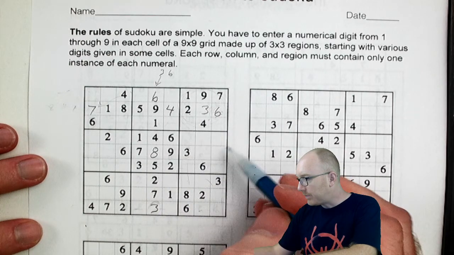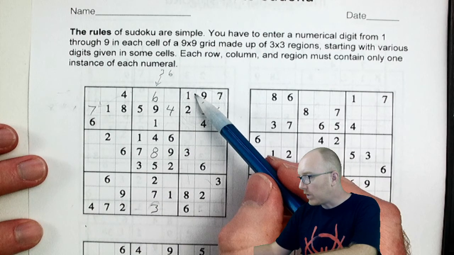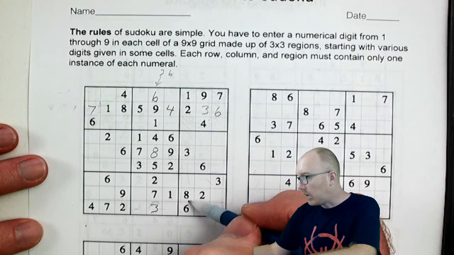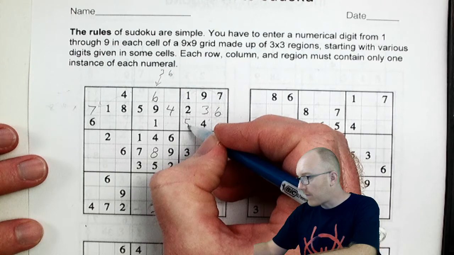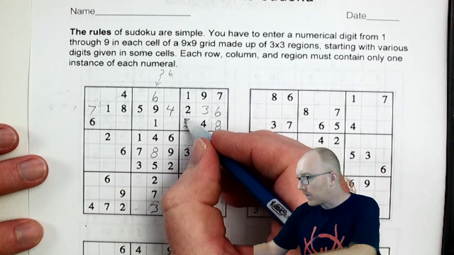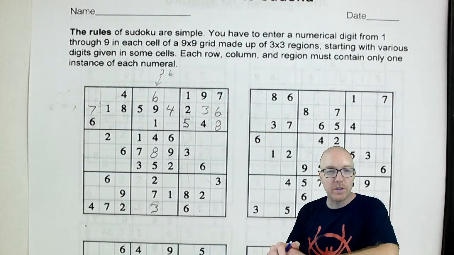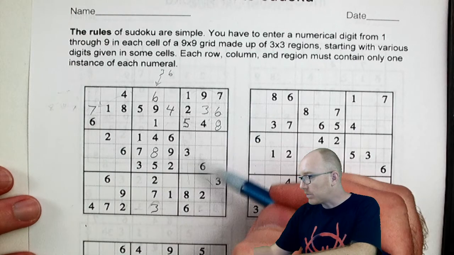What else? Oh, there's only 2 numbers left here. Sometimes that's pretty easy to figure out. 1, 2, 3, 4. We're missing a 5, 6, 7, and an 8. Well, 8 already is in this column. So this must be my 5, and this must be my 8. So that's what I do. I find a spot where there's only 2 left in a row, a column, or in one of these 3x3 boxes, and then I go from there. Hopefully it gives me some good information.